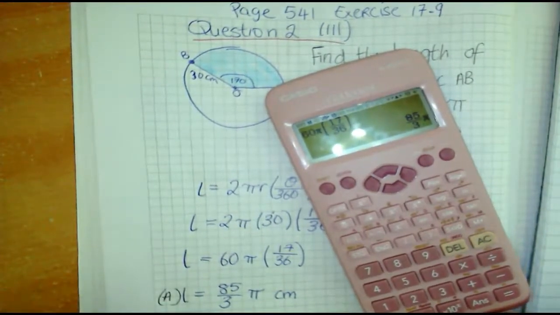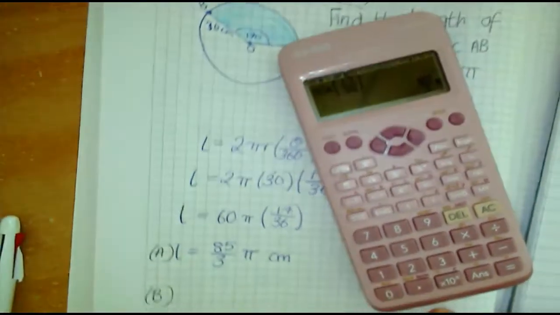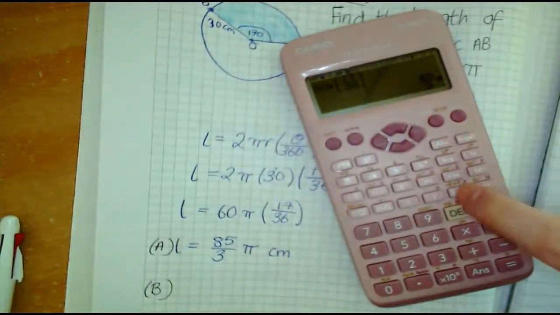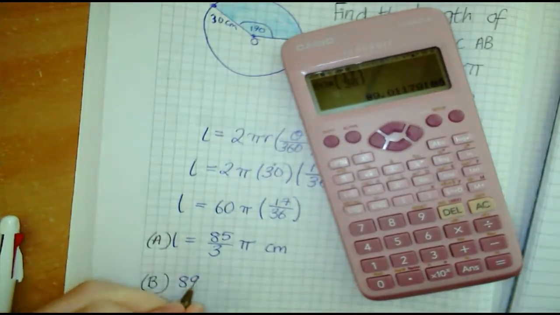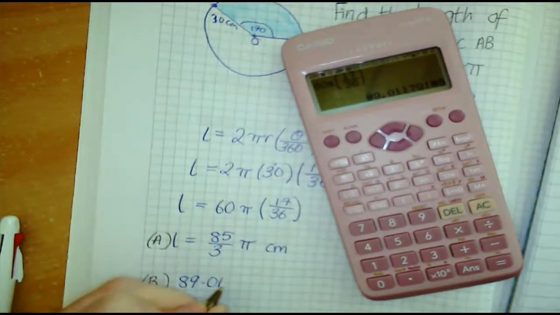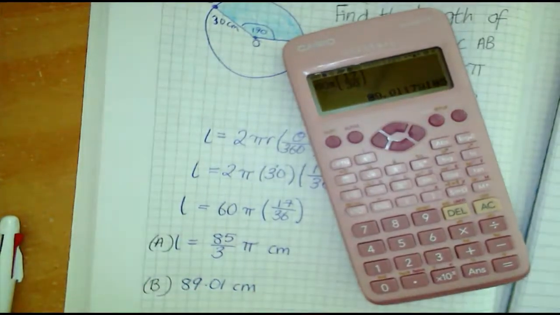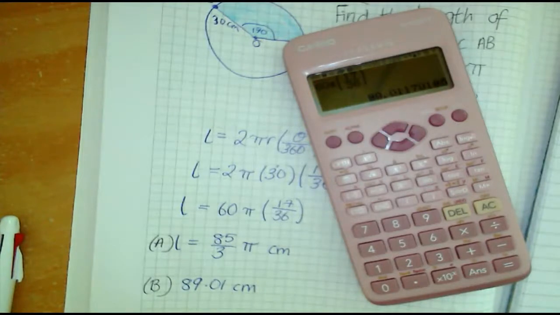Part B then asks for it correct to 2 decimal places. So we just hit the S-D button when we have that done. So it's 89.01 centimeters. Okay. So hopefully that's okay for you then, lads, alright? So again, any questions, let us know, okay?